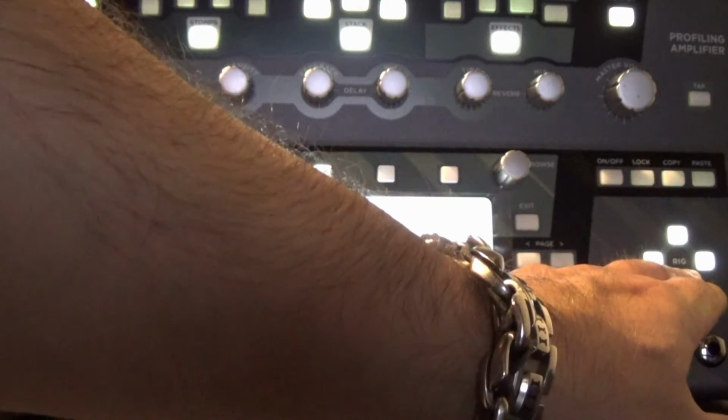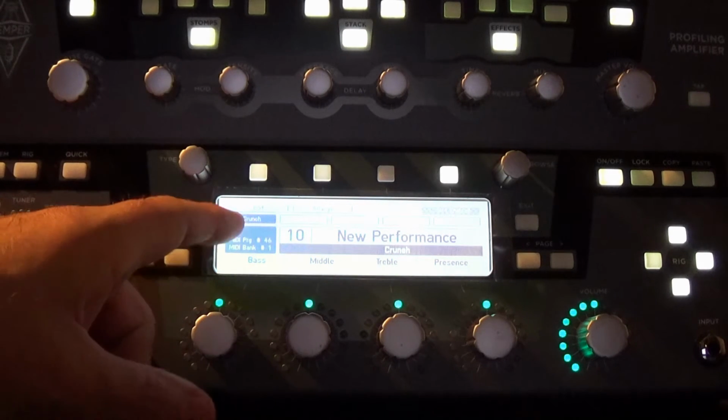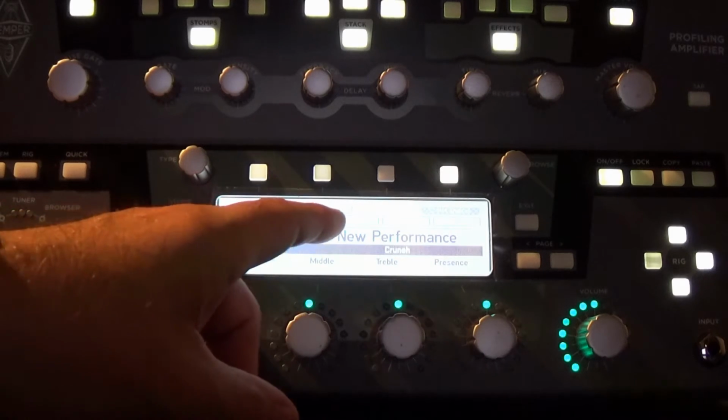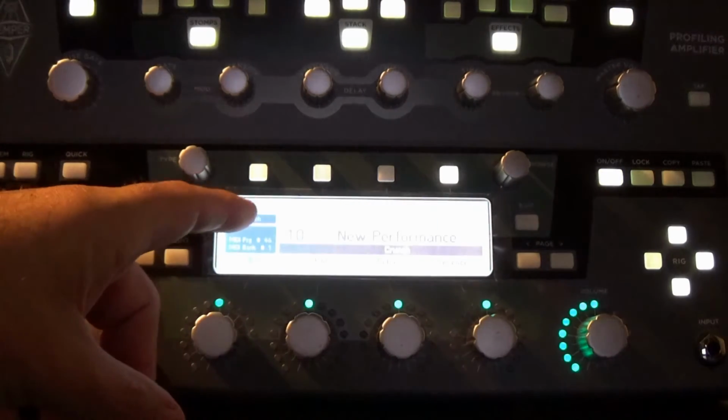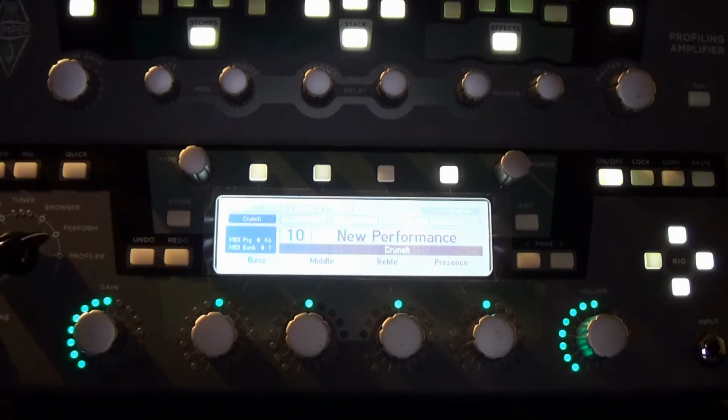Performance number 9, scroll up, performance number 10, 11, etc. Go back to number 10. That's a performance which I haven't made any edits to so far. You can see the different rigs represented by these boxes here. The first is already set for crunch, but that's the way all my performances come. First rig will be crunch. I don't want crunch, so I want to change that one.